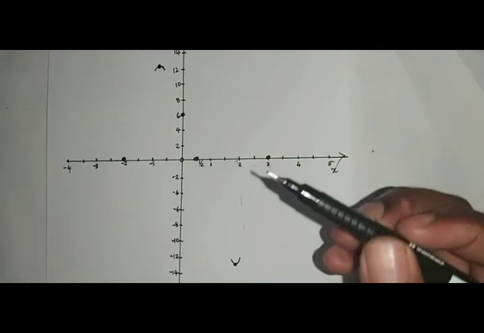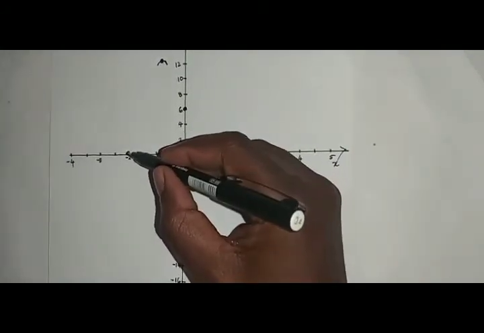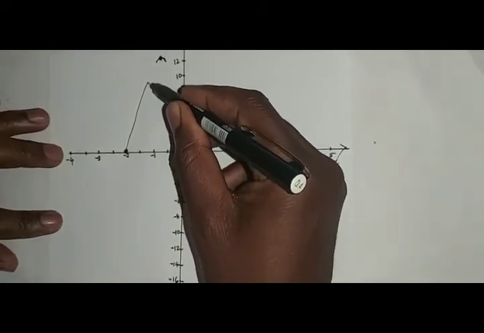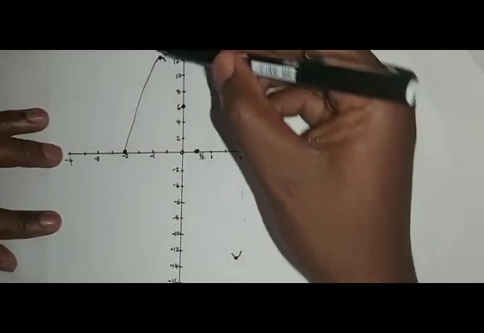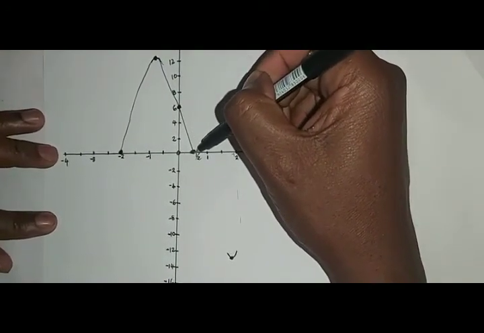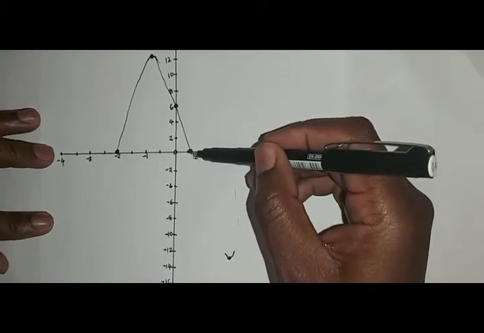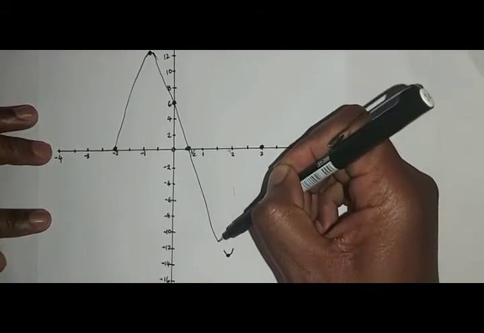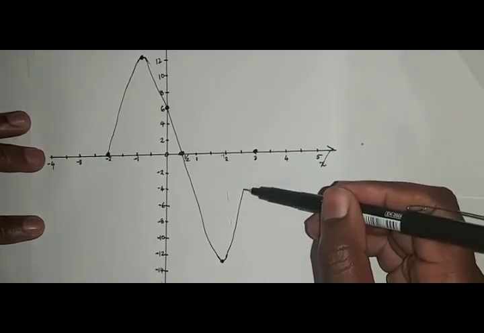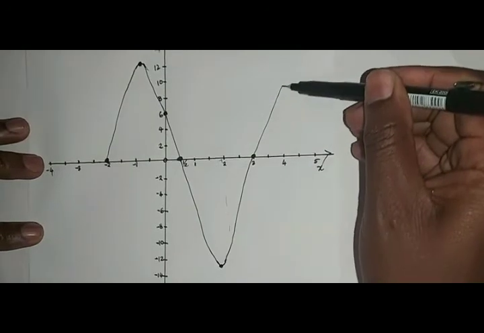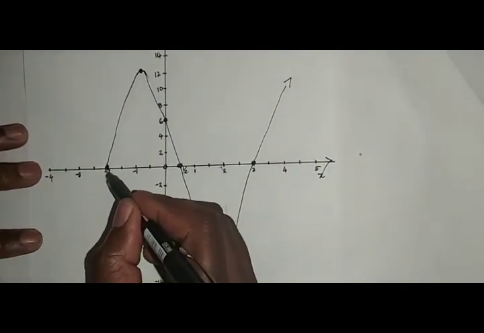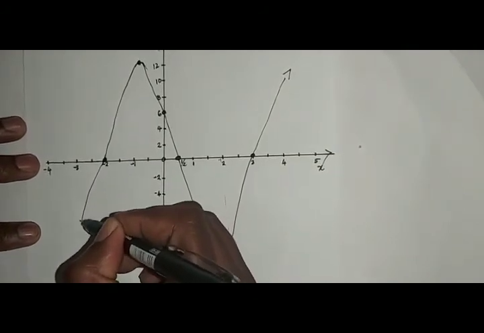So let's sketch it nicely, which means here it will start from -2, then it turns back there, passes through my y-intercept, my x-intercept at half, then it goes to the minimum turning point, then passes through 3 there, then it goes on forever. Then the same applies here again, it must go again there forever.